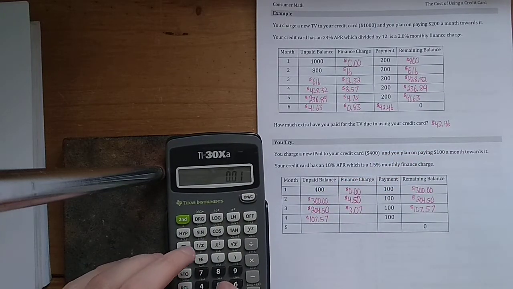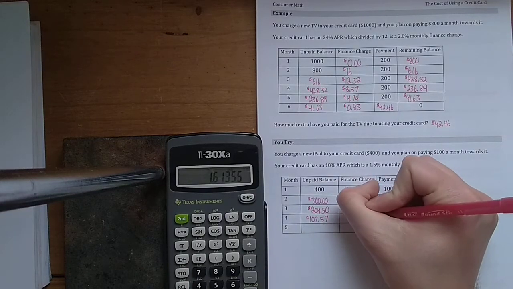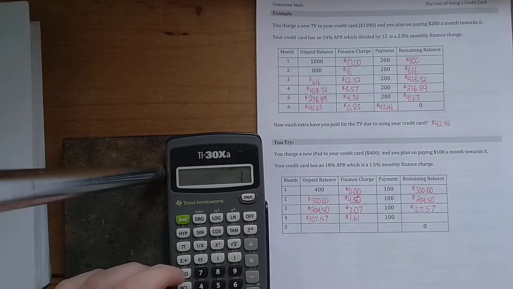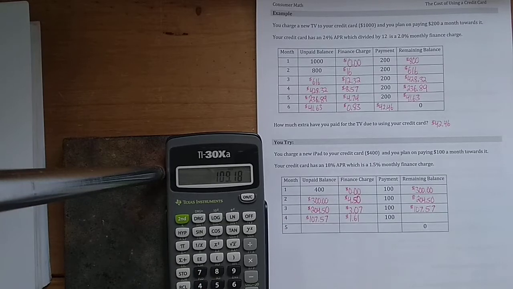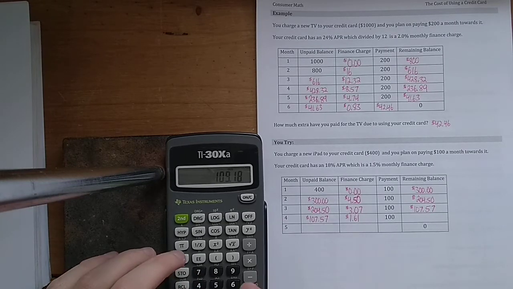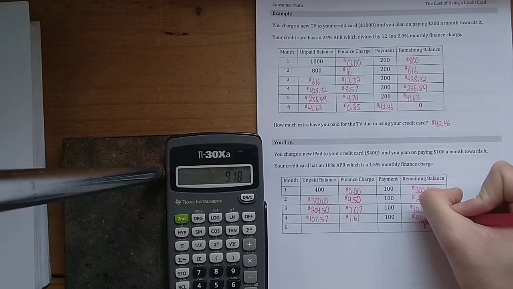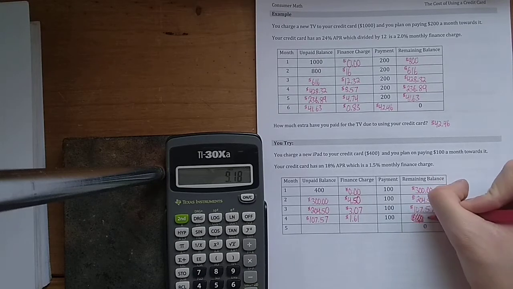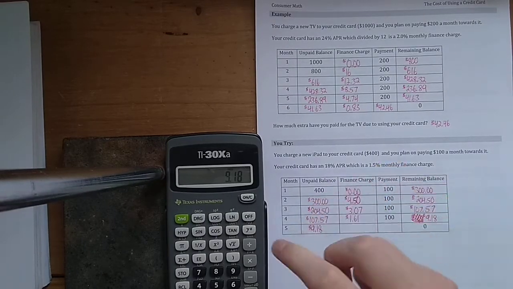We multiply by our monthly finance charge rate, so we can get our finance charge of just $1.61 this time. But that $1.61 is going to get added to our unpaid balance, $109.18, minus our payment of $100. We still owe, at the end of that 4th month, $9.18. I wrote that. It's kind of ugly. $9.18. We still have to pay that off, and because we didn't pay the whole thing off, there will be a finance charge.